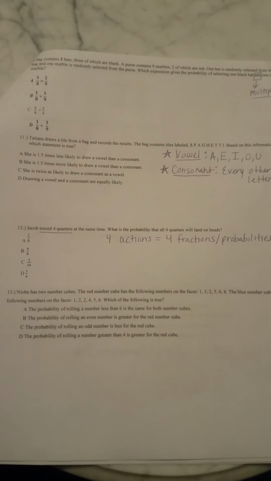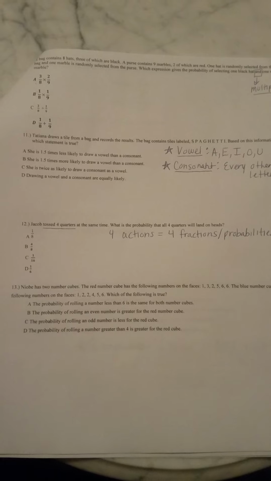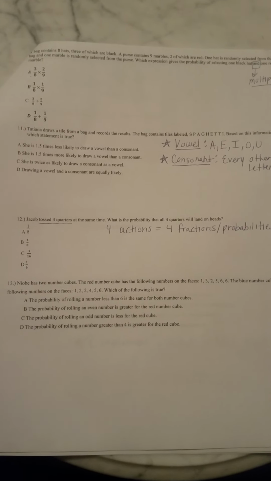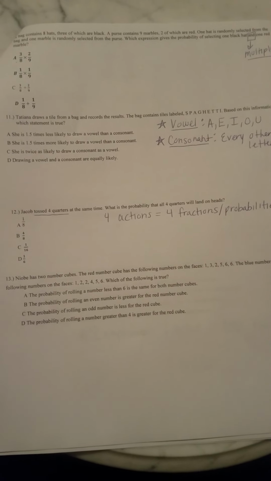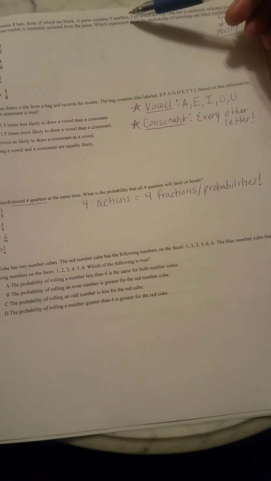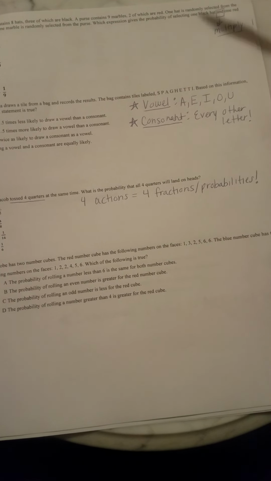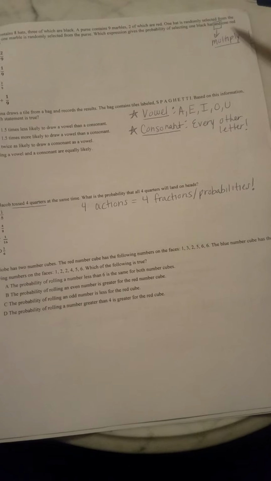Okay, so we are going to continue on your Unit 7 test review. We are starting with number 10. Number 10 says a bag contains 8 hats, 3 of which are black. A purse contains 9 marbles, 2 of which are red. One hat is randomly selected from the bag, and 1 marble is randomly selected from the purse. Which expression gives the probability of selecting 1 black hat and 1 red marble?